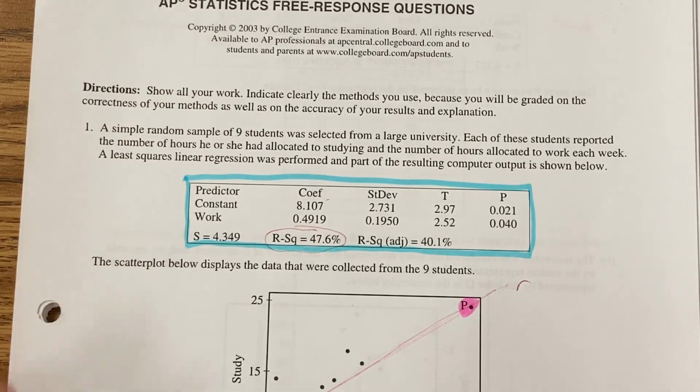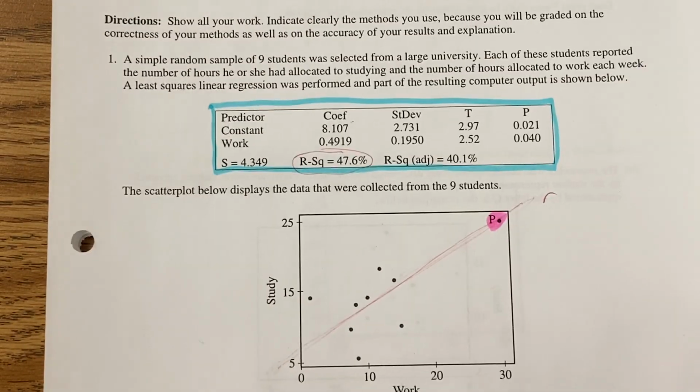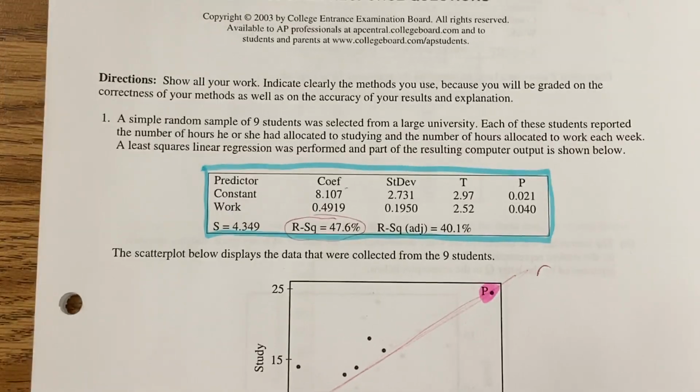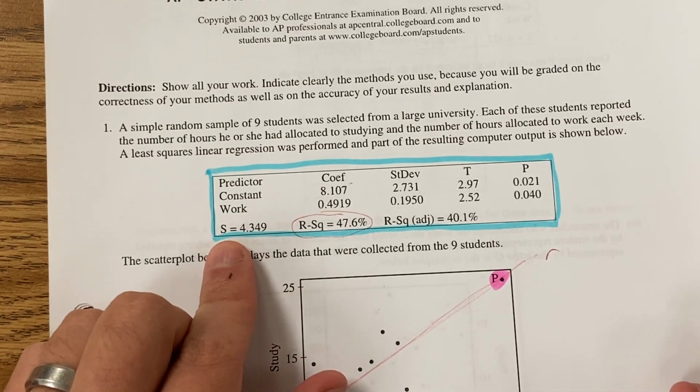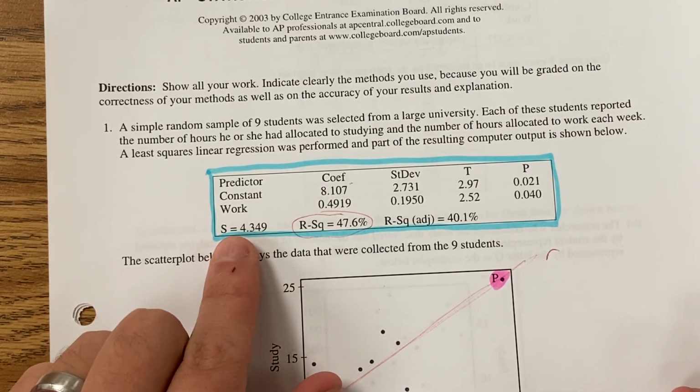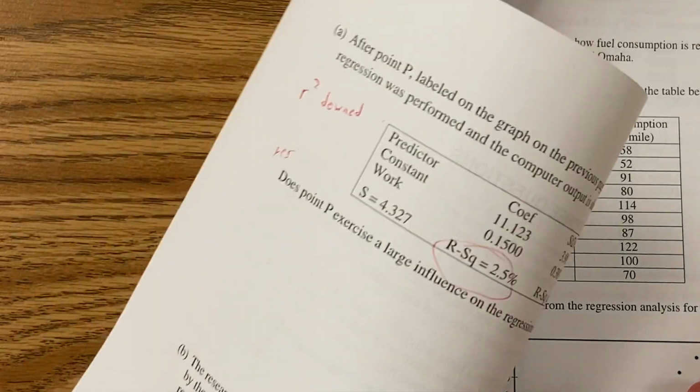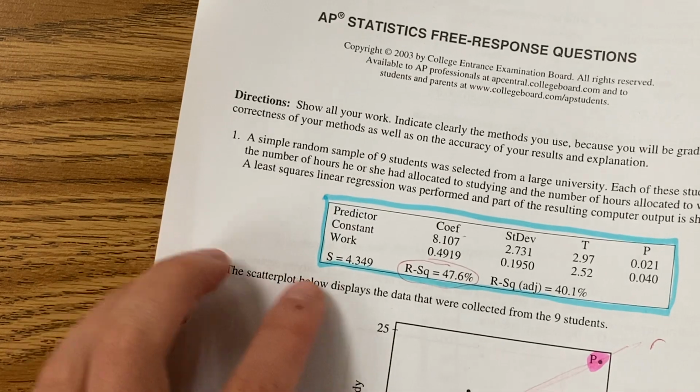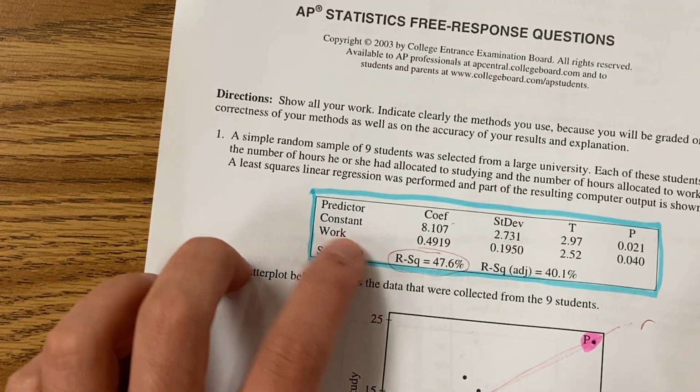Okay, so other things, standard deviation honestly isn't going to matter that much. I'm sure it changed. Yeah, it didn't even change that much, 4.3 to another different 4.3, so that doesn't matter.